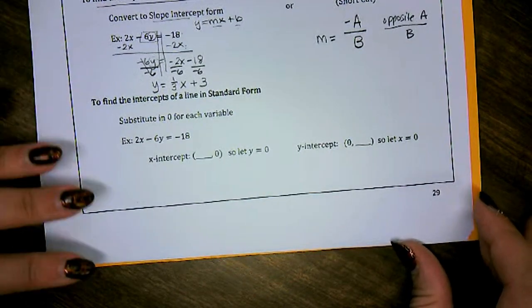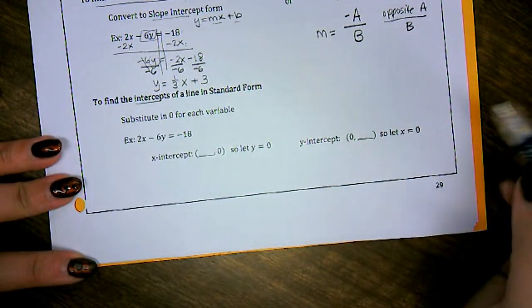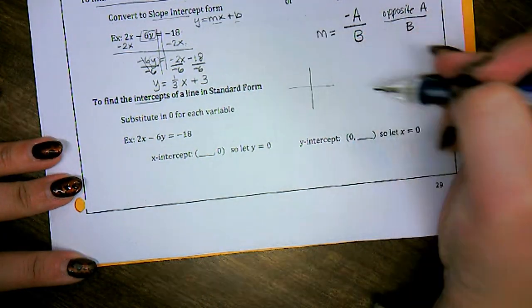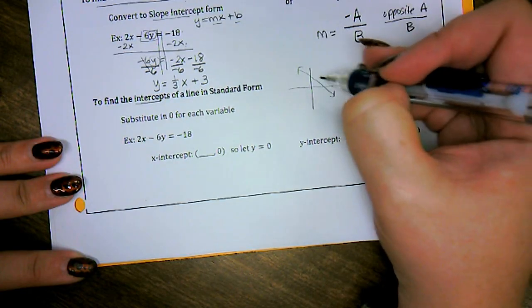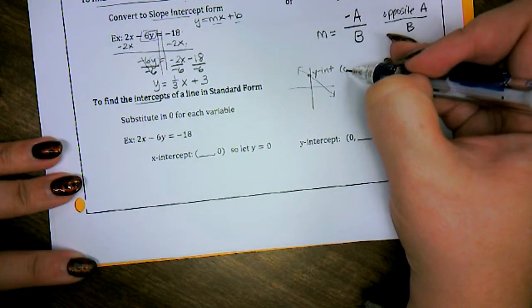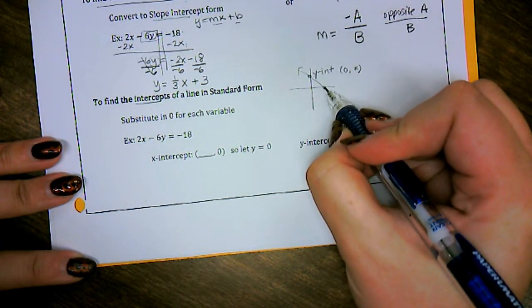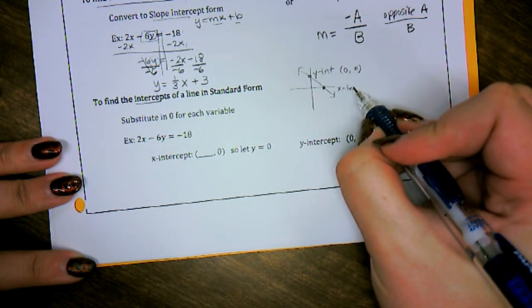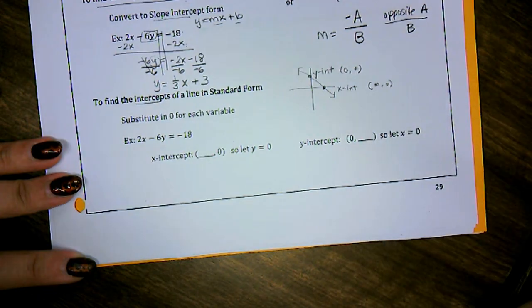Second thing we're looking at then is how do we find our intercepts, right? We talk about on a graph, on our line, they're going to have two intercepts. We've talked about our y-intercept. We've said that that needs to be 0, comma, some number. And we're also going to look for our x-intercept, which in this case will be some number, comma, 0.